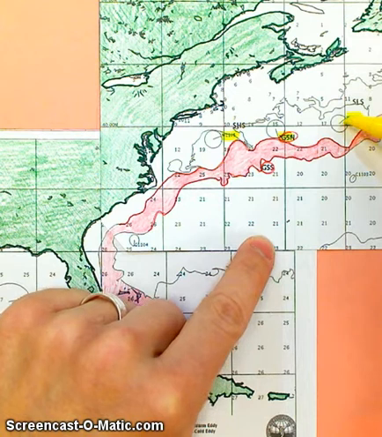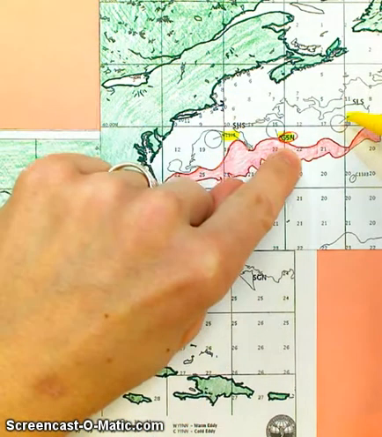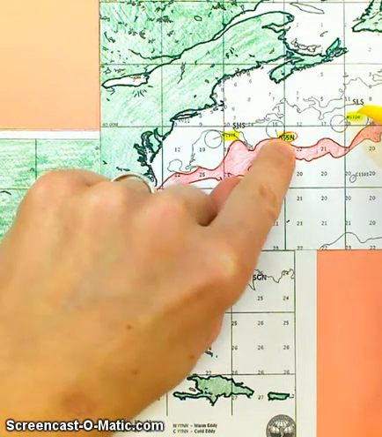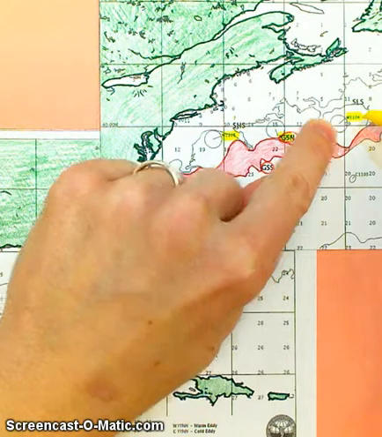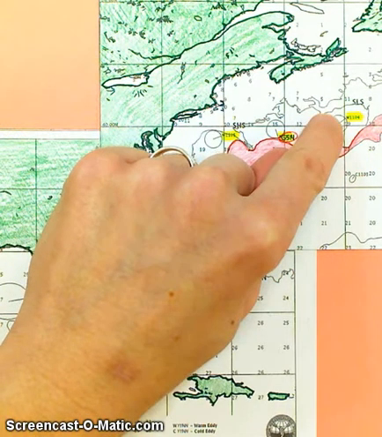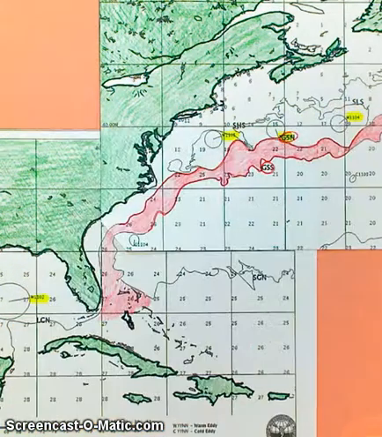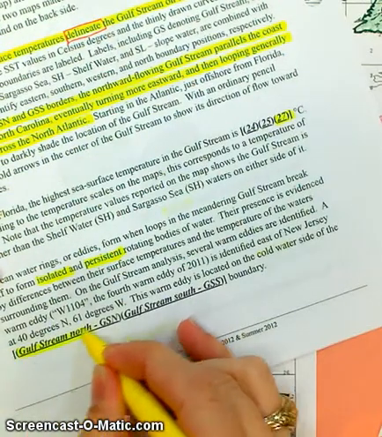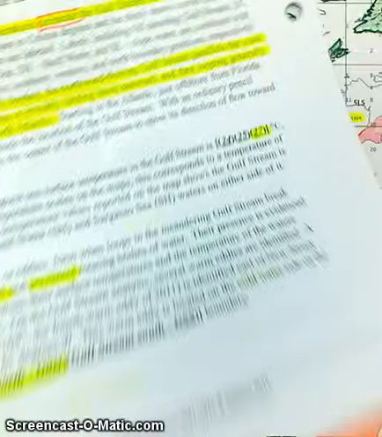Okay, so here it is. Here's the Gulf Stream. We've got to go across the northern boundary to get to this eddy. So it's on the cold water side of the Gulf Stream north boundary. So take your paper and make a note that it's on the Gulf Stream north side.